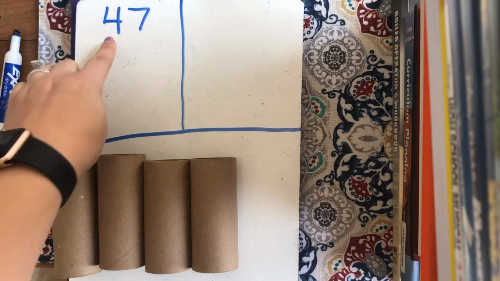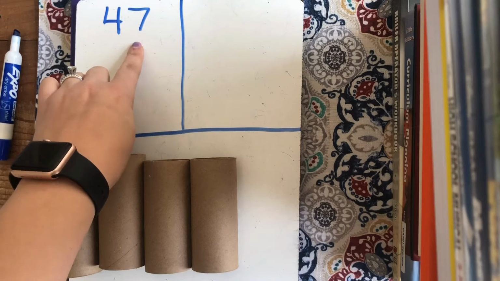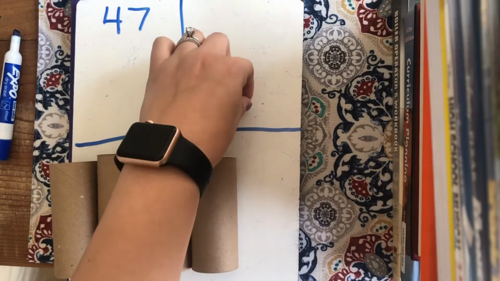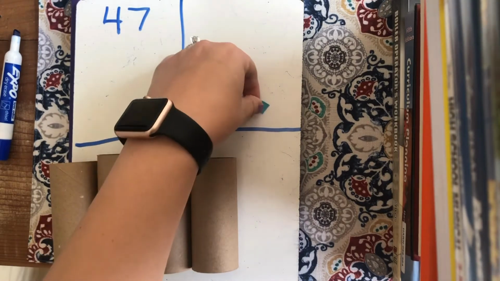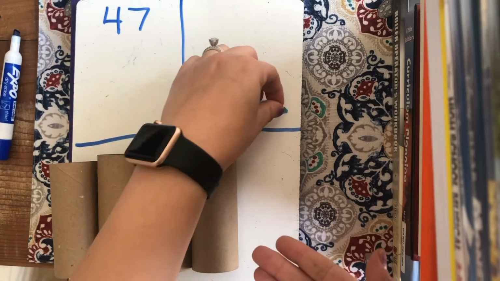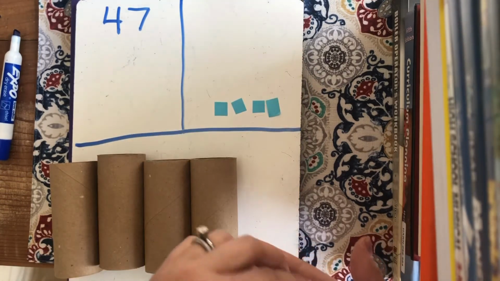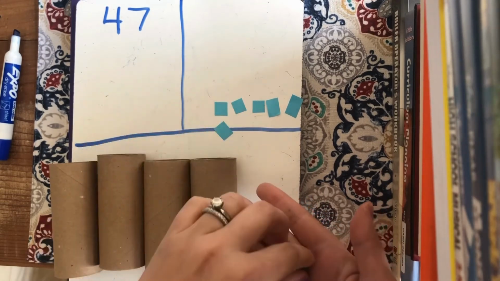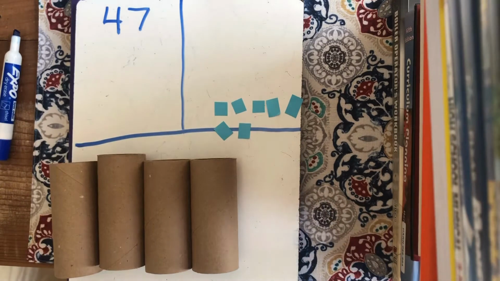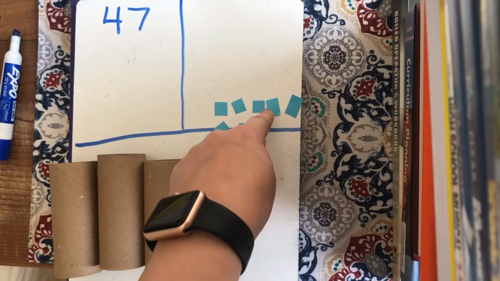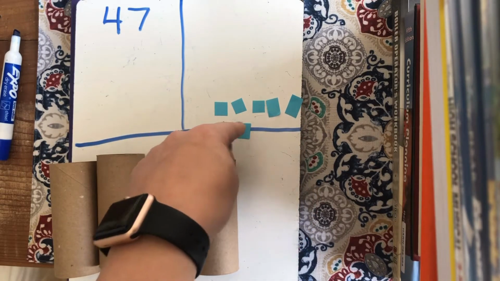So we have 4 tens, and then how many ones do we have? 7. Good job. So let's count out 7. 1, 2, 3, 4, 5, 6, 7. So 4 tens, 10, 20, 30, 40, 41, 42, 43, 44, 45, 46, 47.